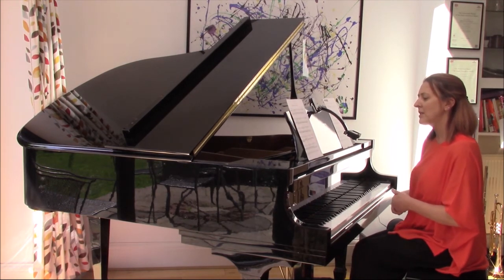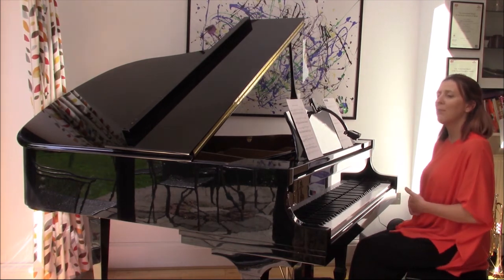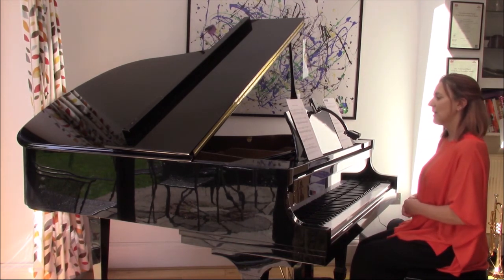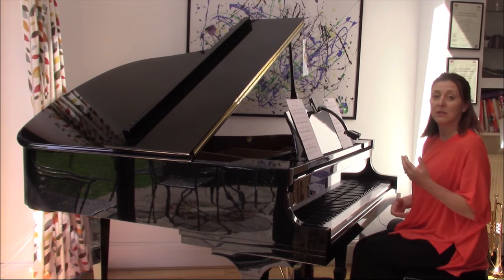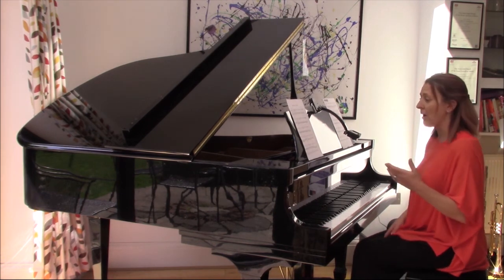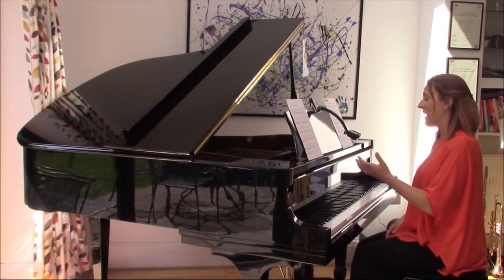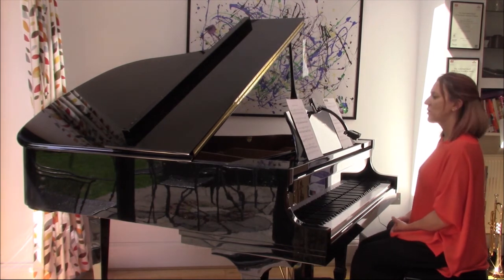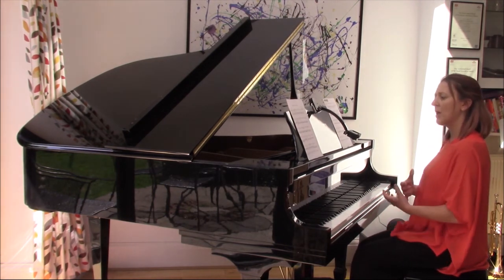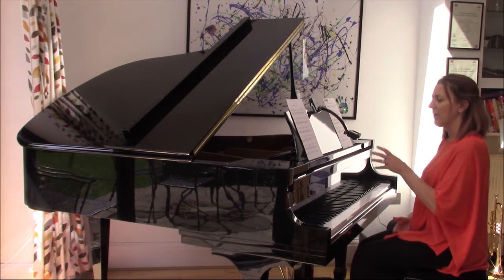According to the notes, it says the original pedalling has been amplified in detail. So I'm assuming this means that Pachulski marked pedalling every half bar, and that has been put in pretty much throughout the piece, although there are a couple of spots where that's going to get a bit muddy.